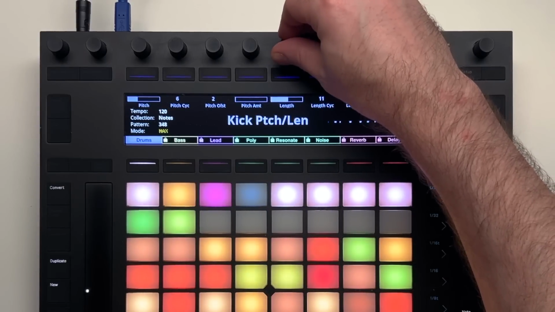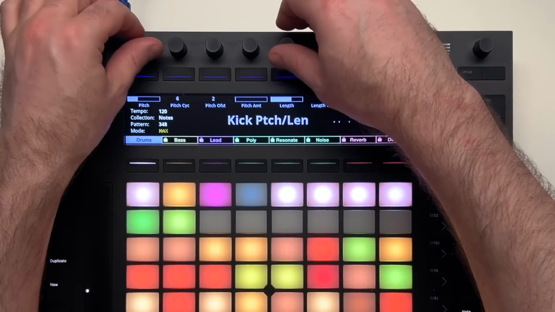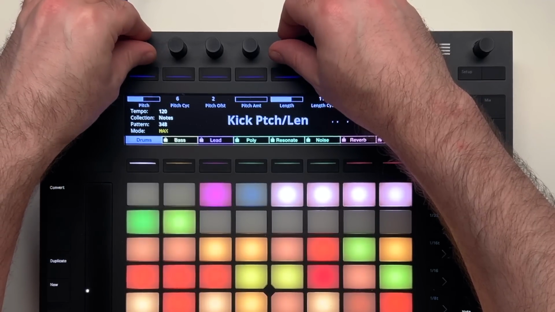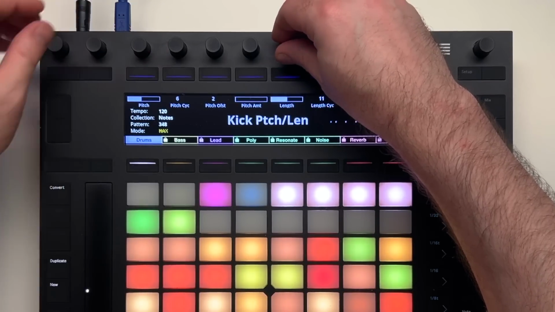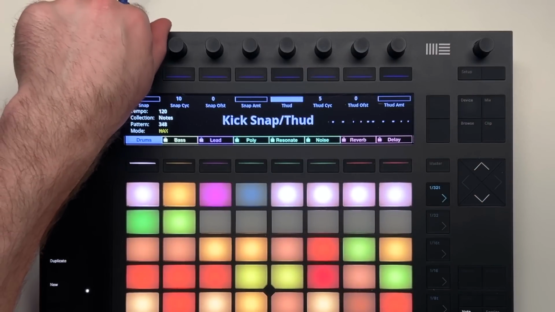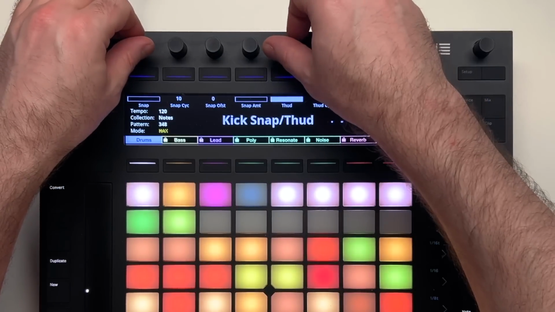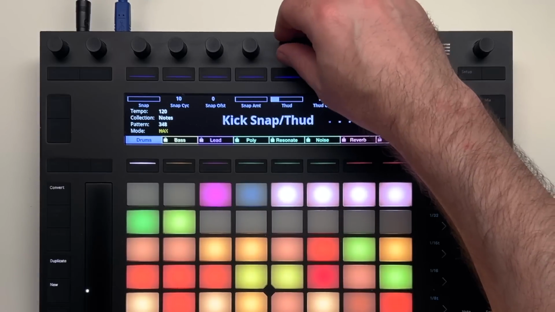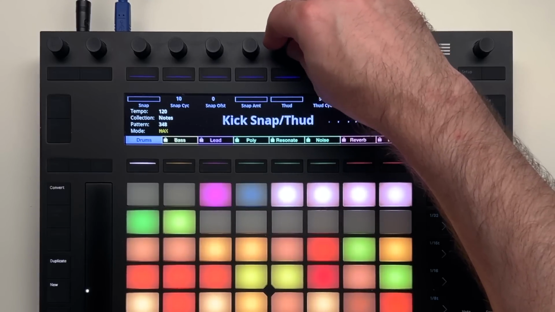So I've got length, pitch, and I've got snap, which is a kind of attack. So I can make it a duller kick. Thud, which gives you that kind of thump in the chest.